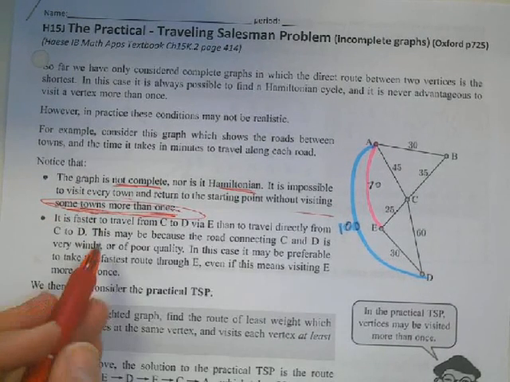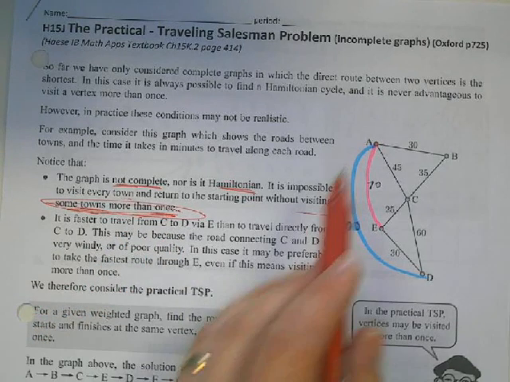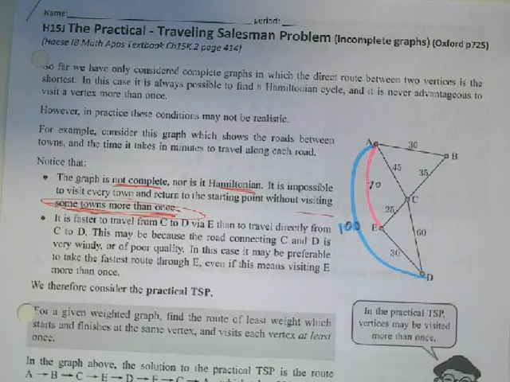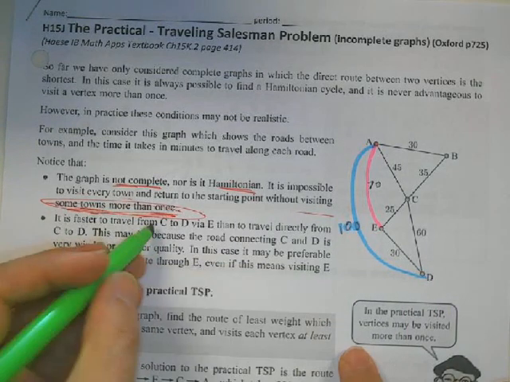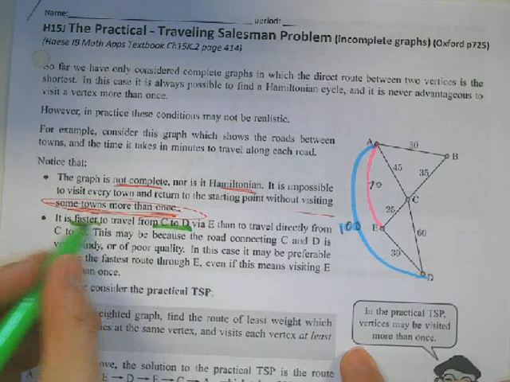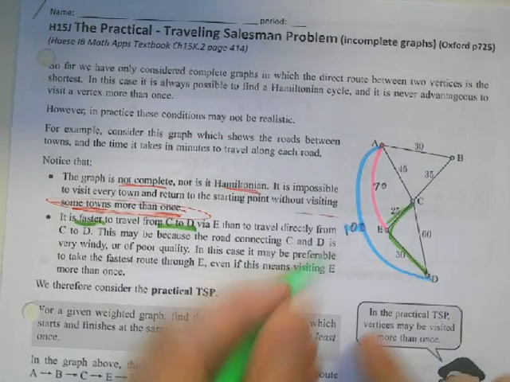So for example, it's faster to travel from C to D. By the way, let's look at this. To go from C to D, it's faster to go through E, because if I go this way, I've got 30 plus 25.